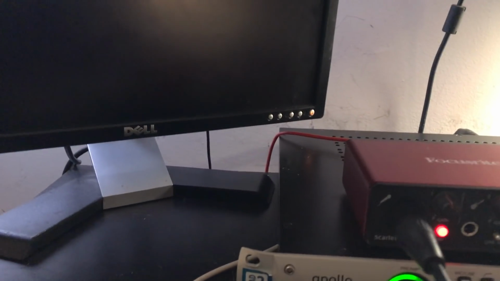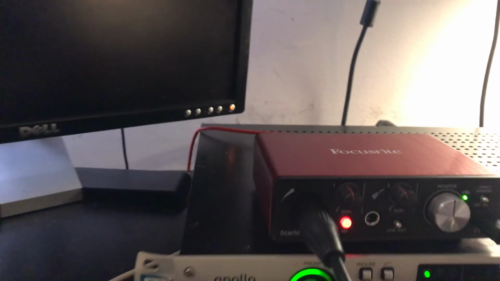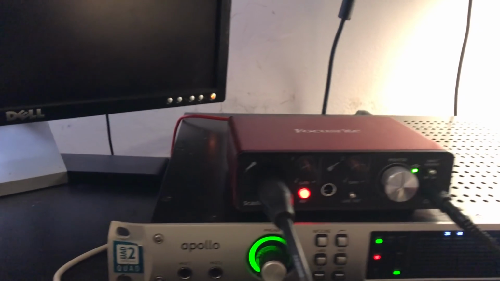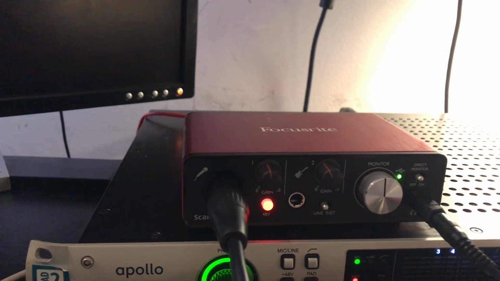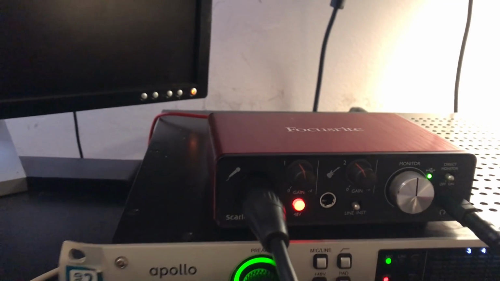That's hooked up, and I have my phantom power button pushed in. I have my headphones connected. Now once those things are connected, I just have to make sure that I'm getting the signal. I'm getting a signal. Now we're ready to go.